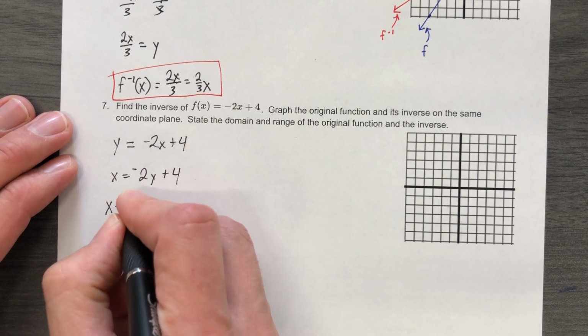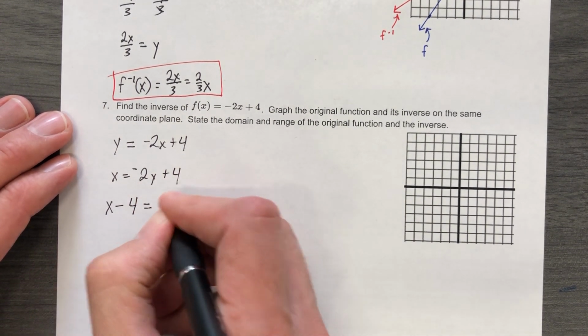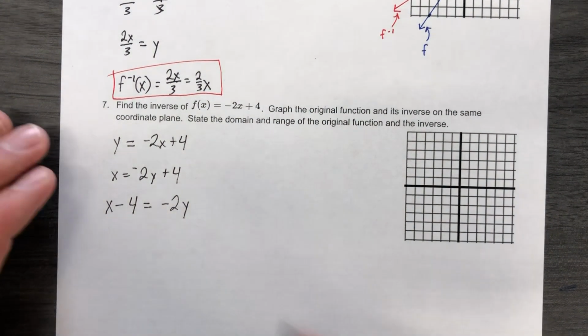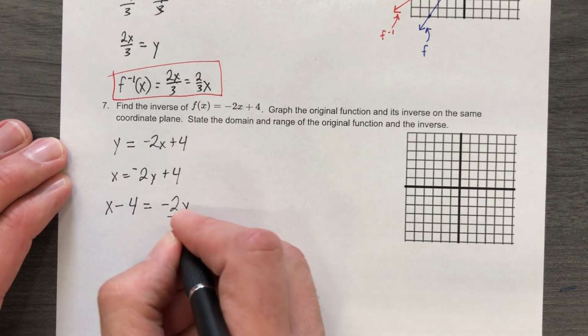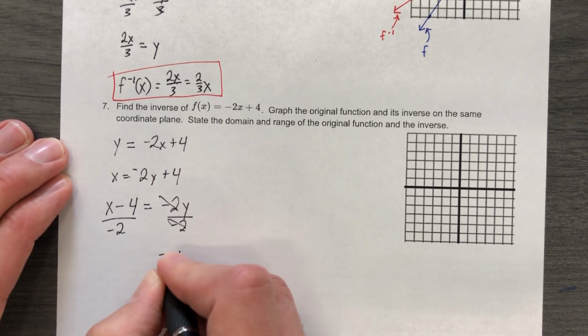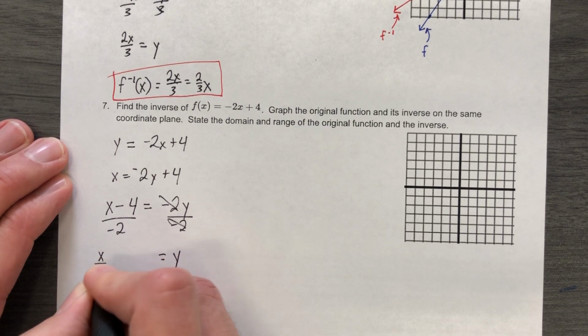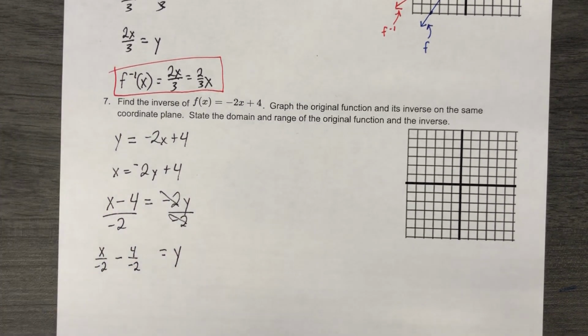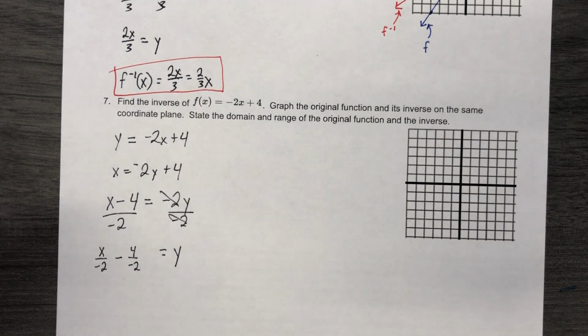We're going to basically reverse the order of operations, and we're going to spend more time talking about how to know when to do what on these, because they get a little bit trickier. Then we're going to divide by negative 2. Cancel both of those. And we're going to have y equals x over negative 2 minus 4 over negative 2. And that's just sloppy. It's right, but it's sloppy. So let's do another rewrite on it.